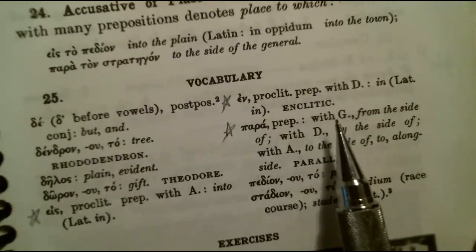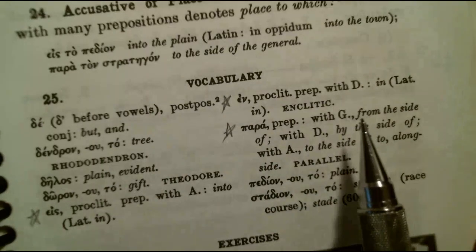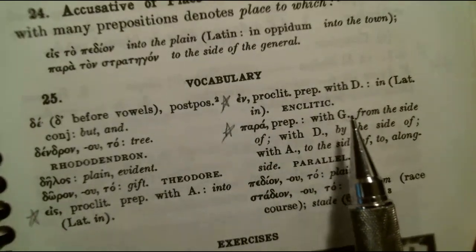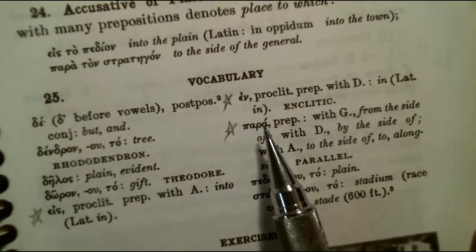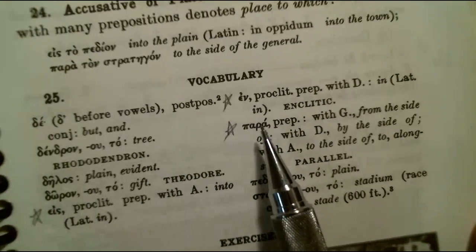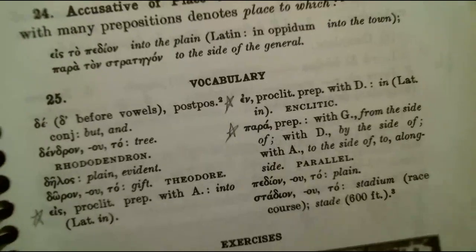If he's coming from the side of the general, it's going to be genitive, coming out of, like generating from the general, right? So that para can take a case in anything, anything except nominative. All right.